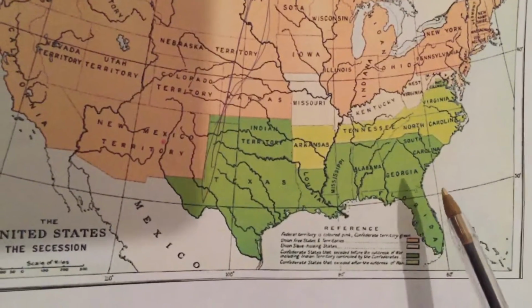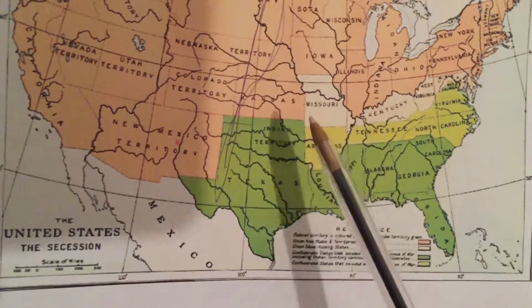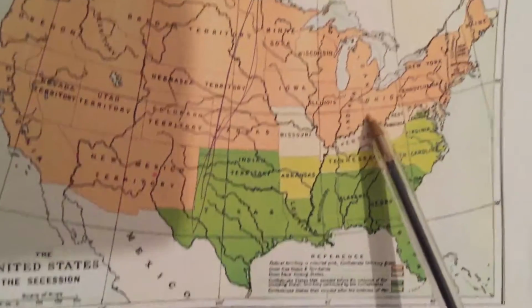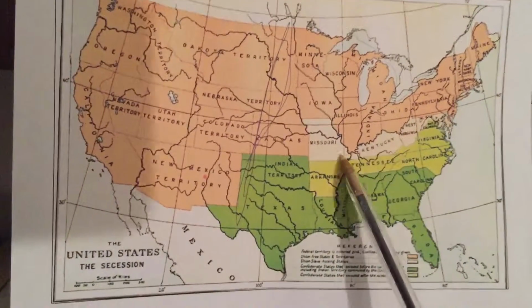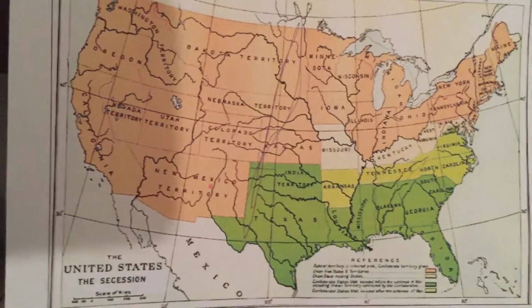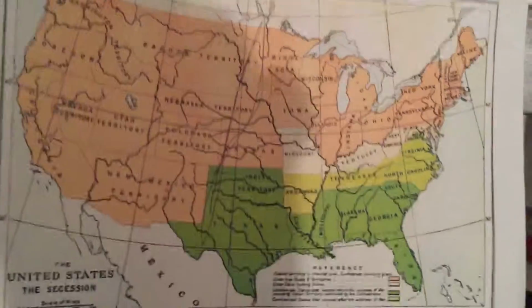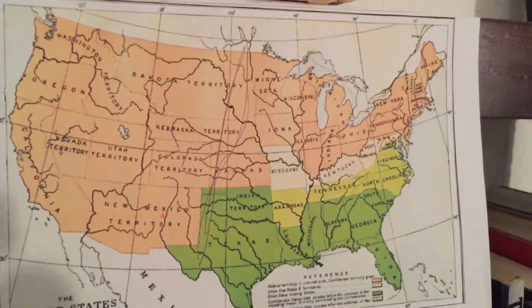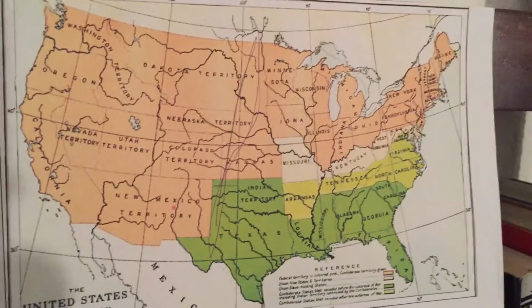So here we got Maryland, Delaware, Kentucky, and Missouri, 4 slave states that stayed with the Union. So they're part of the North per se, even though they still had slavery. At this point, Abraham Lincoln was looking to preserve the Union. He wasn't looking to free any slaves. But anyway, in a nutshell, that is why the Civil War occurred.